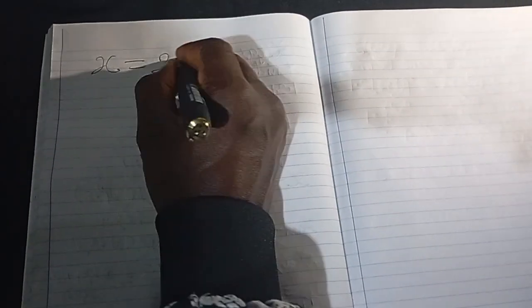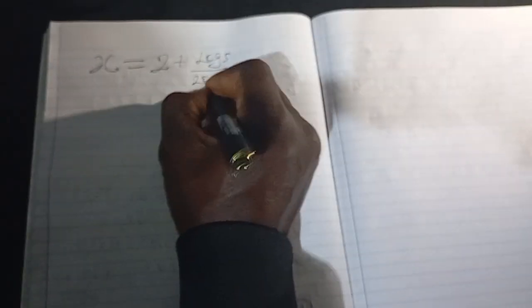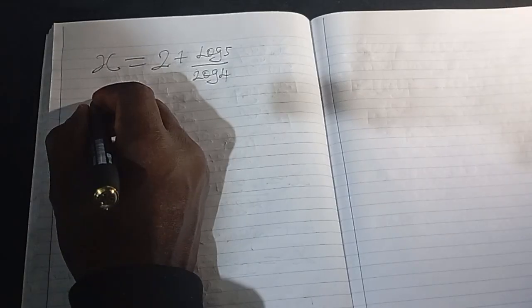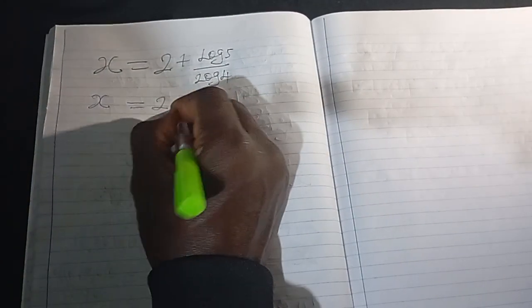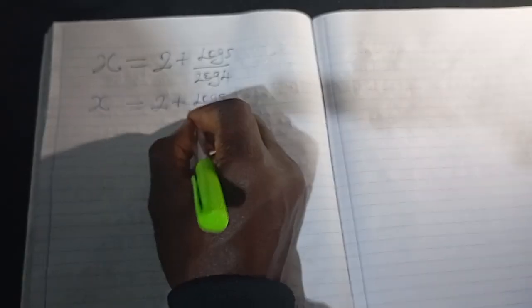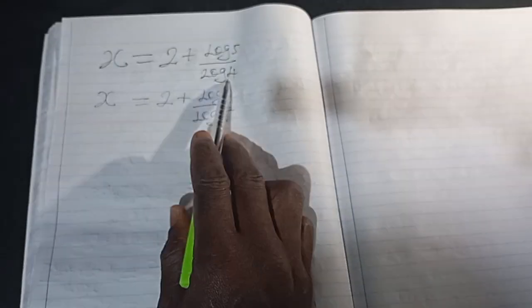So we have x is equal to 2 plus log 5 divided by log 4. Now, expressing 4 with respect to 2, we can also have x the same as 2 plus log 5 divided by log 2 raised to power 2. 2 raised to power 2 is 4.